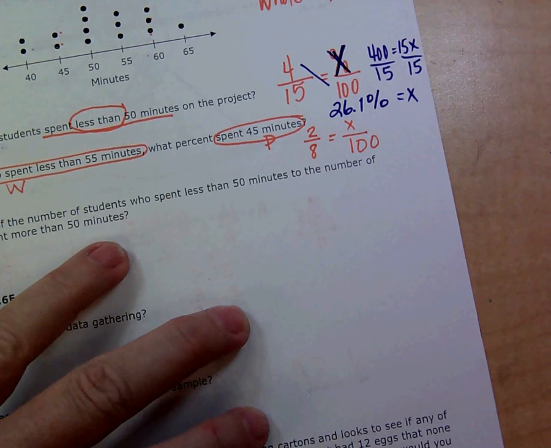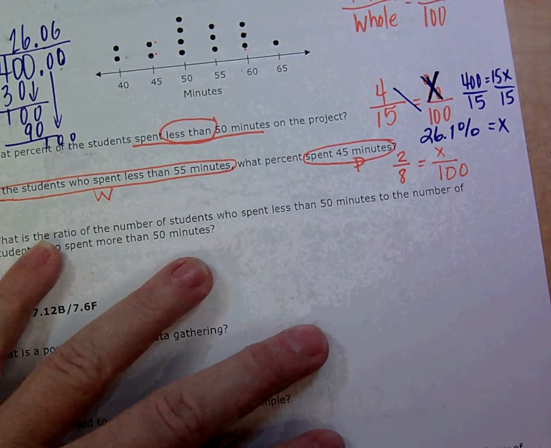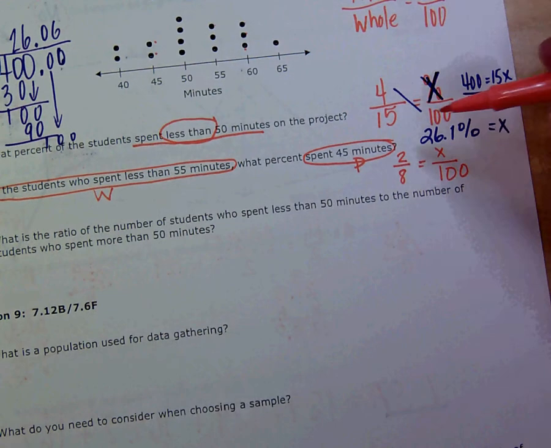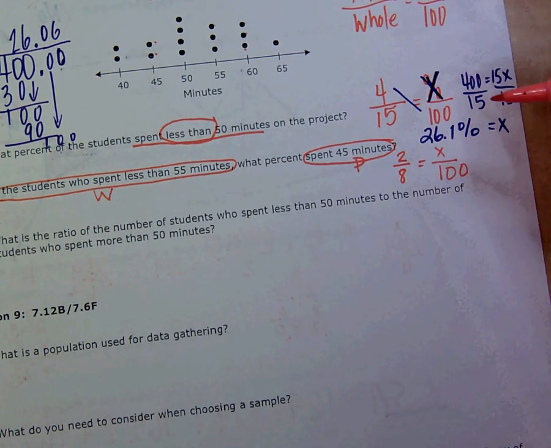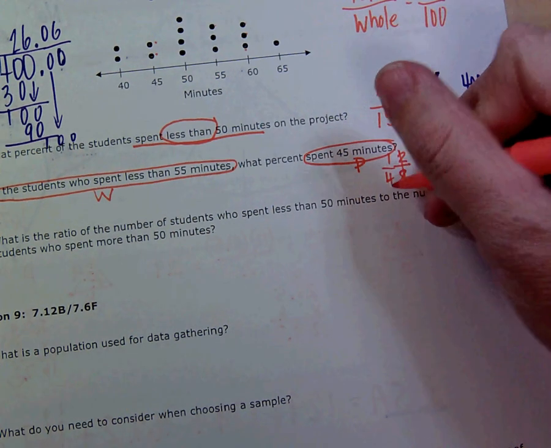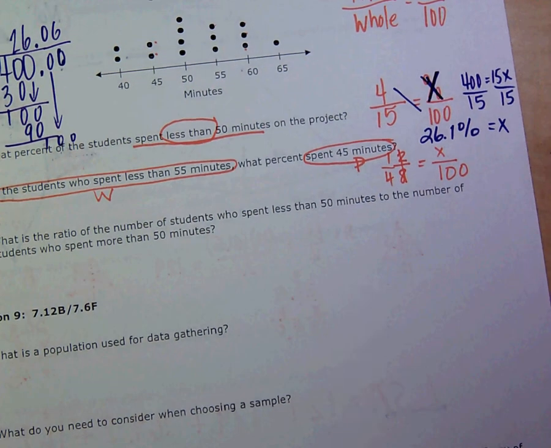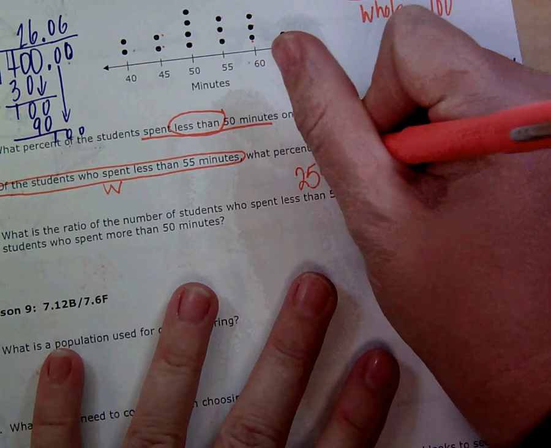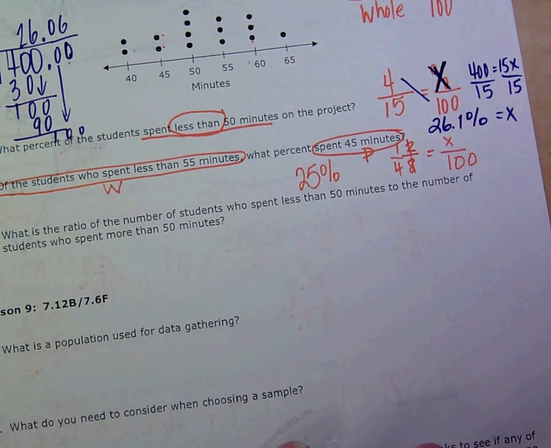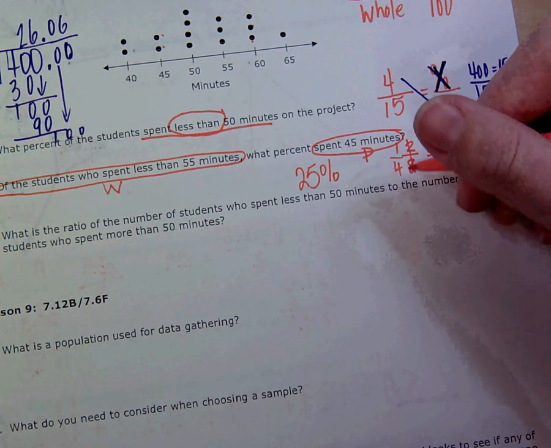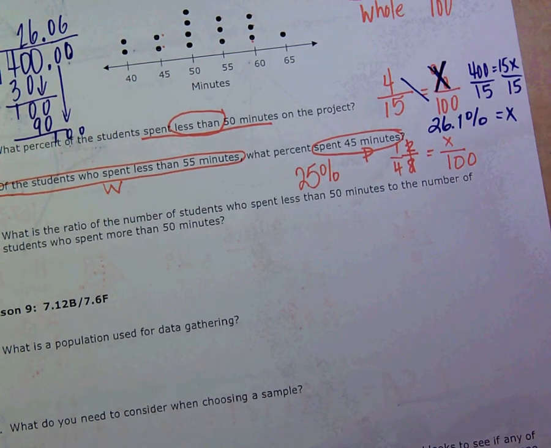How about I show you what I'm doing? Okay, so you should be able to look at this and say, 2/8 is the same thing as 1/4, and 1/4 equals 25%. If you can't do that, then we need to be studying our real common numbers that you have to change. 1/4, you got to know, is 25%.